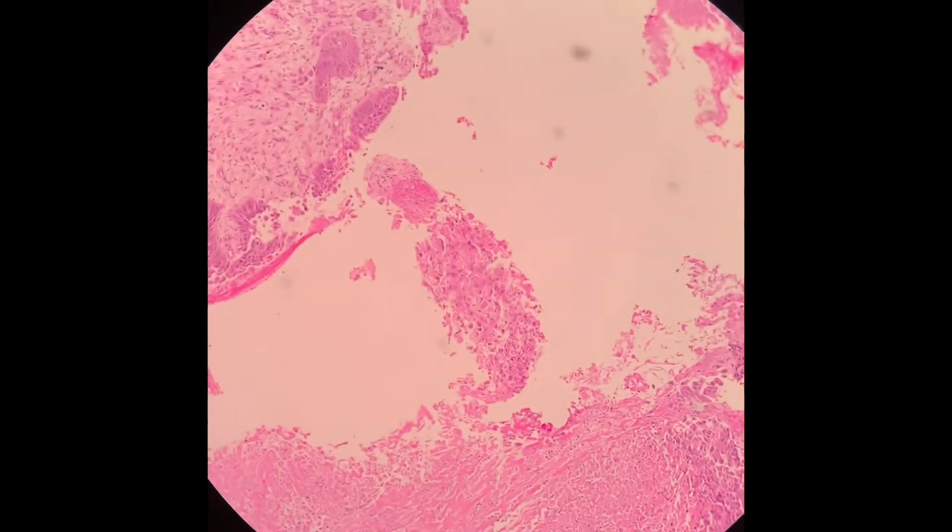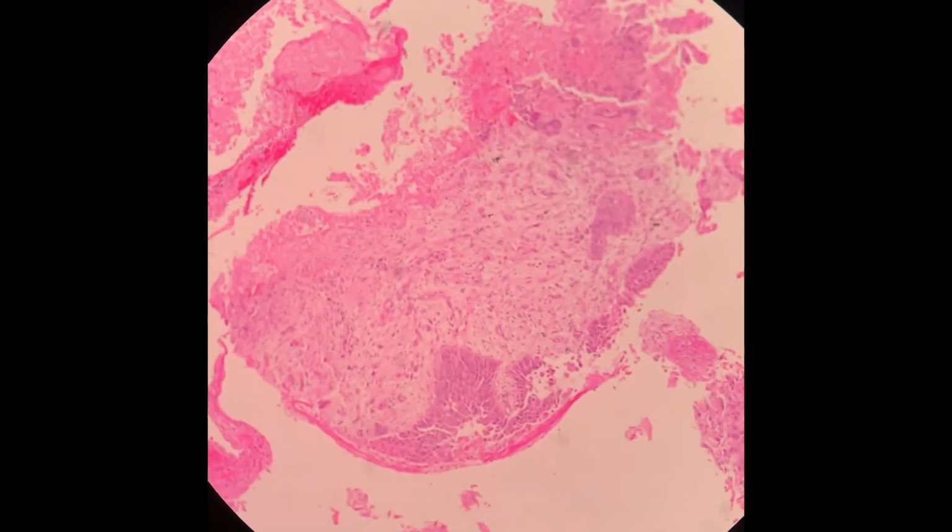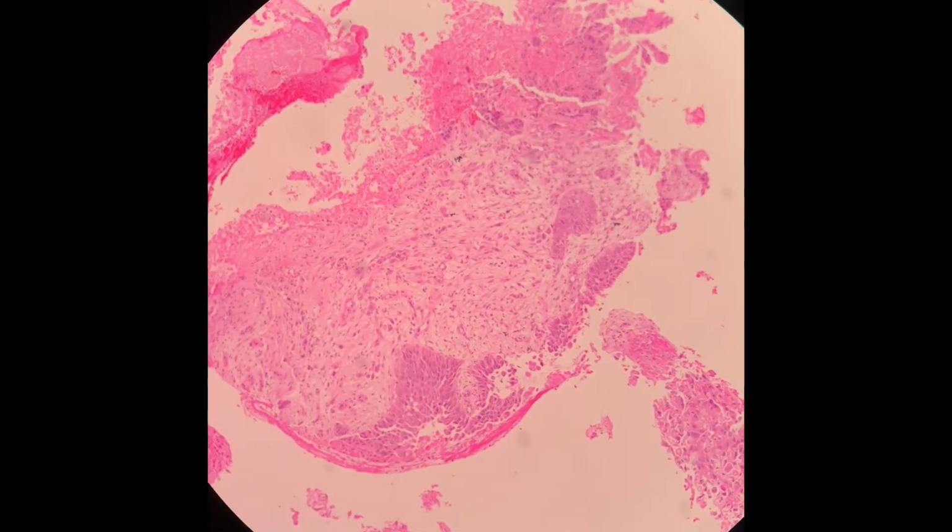So just a pinkish material. You can still outline the cells, the shape of the cells, but you cannot determine what kind of cell that is, due to the extensive necrosis that occurs in this tissue. Alright, so we go to the available viable tissue here.